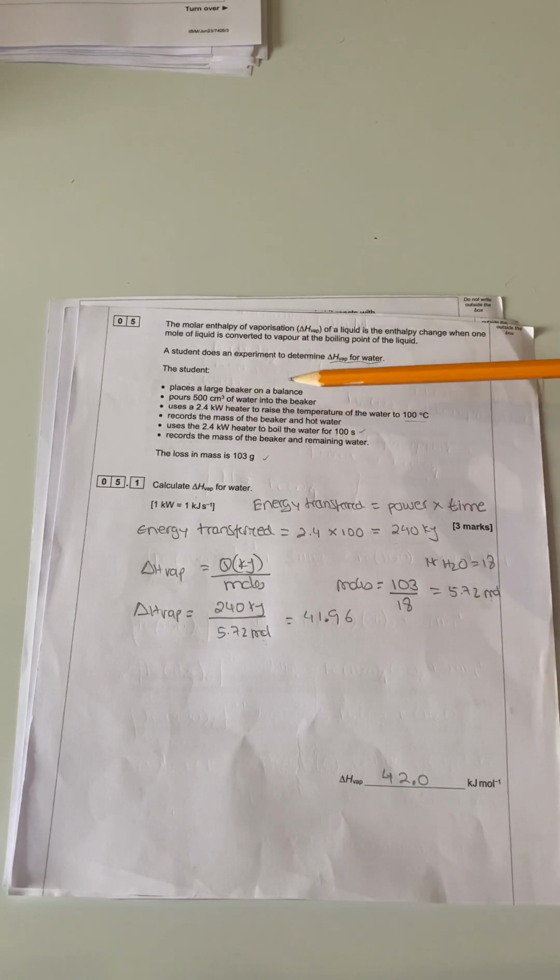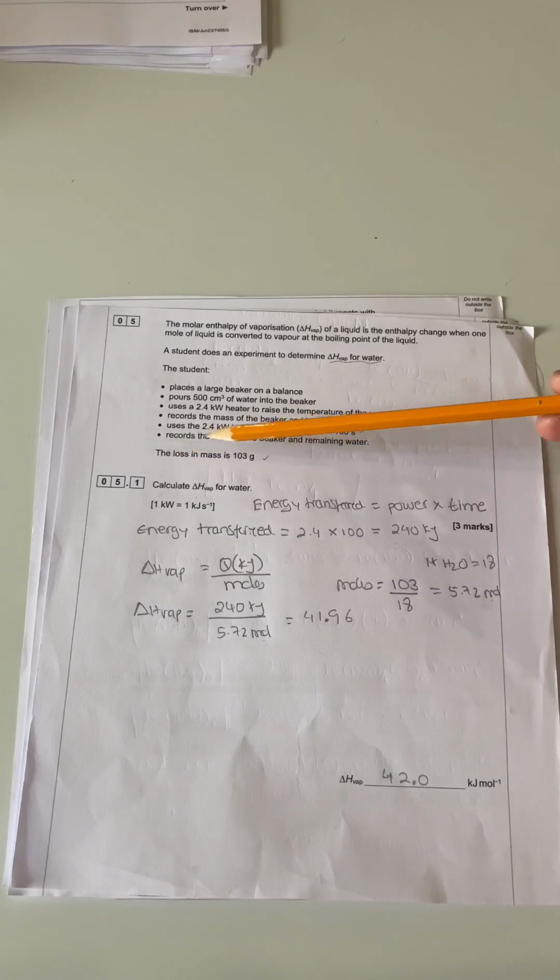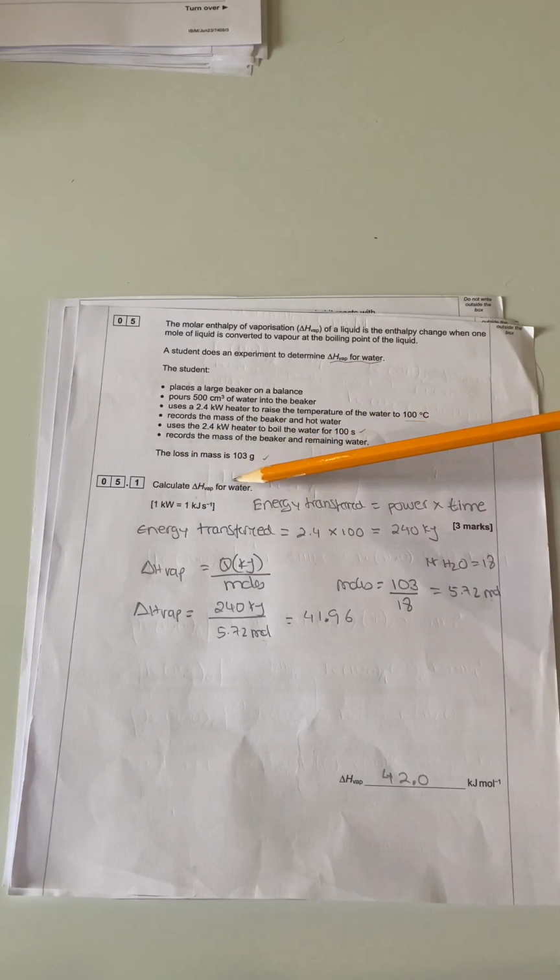uses a 2.4 kilowatt heater to raise the temperature of the water to 100 degrees, uses the 2.4 kilowatt heater to boil the water for 100 seconds, and records the mass of the beaker and remaining water. The loss in mass is 103 grams. Calculate the enthalpy change of vaporization of water.